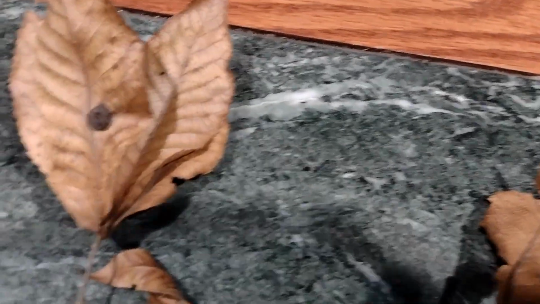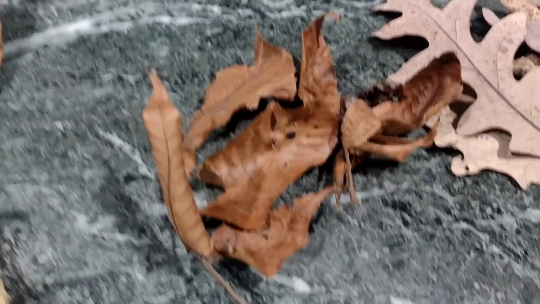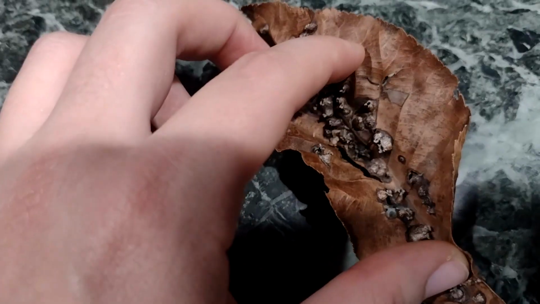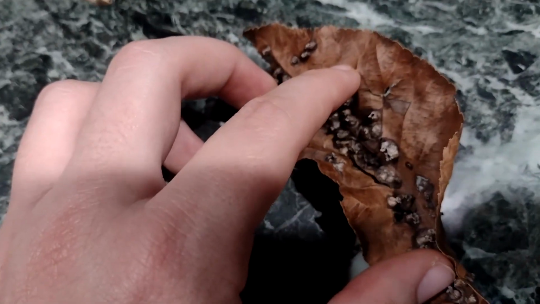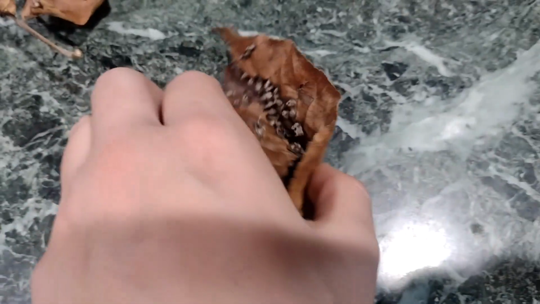I'm not exactly sure what this would be. But then over here, you go to some more American beech leaves. And they have these kind of oval-shaped galls on them with pointy ends. And you can see the holes on the ends where the animal busted out.